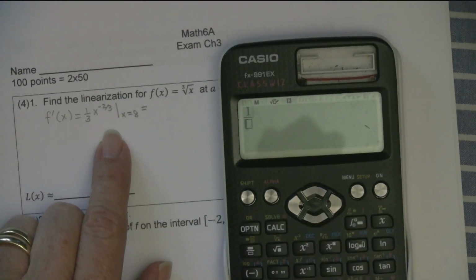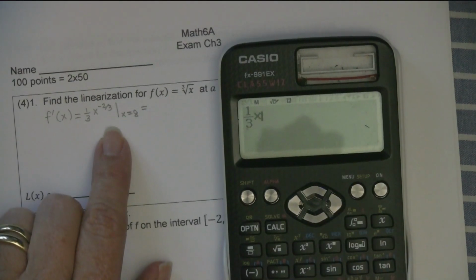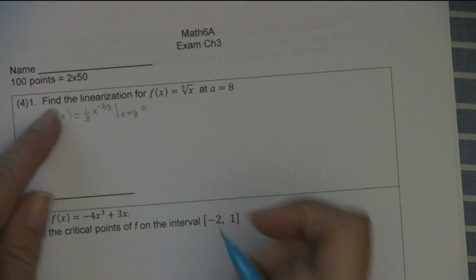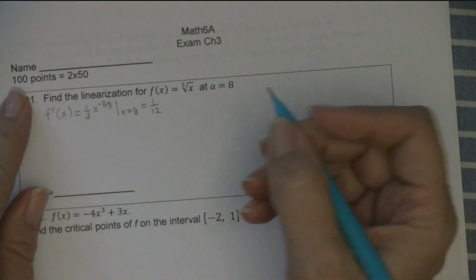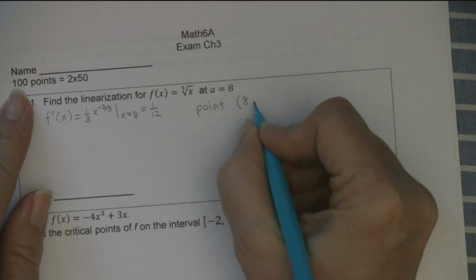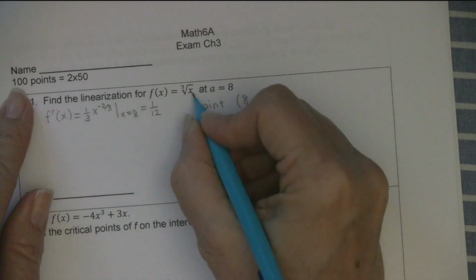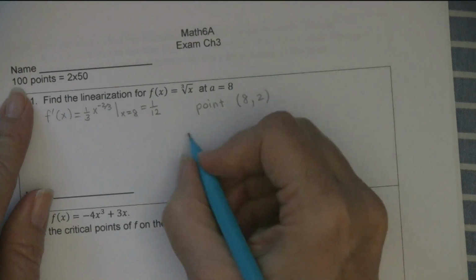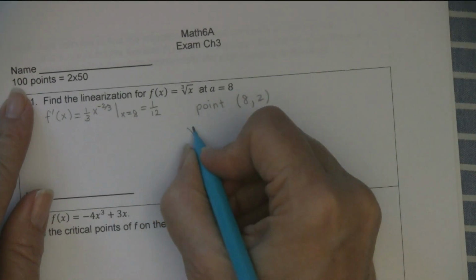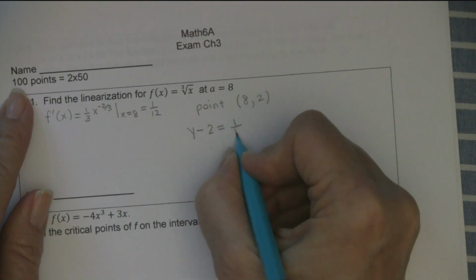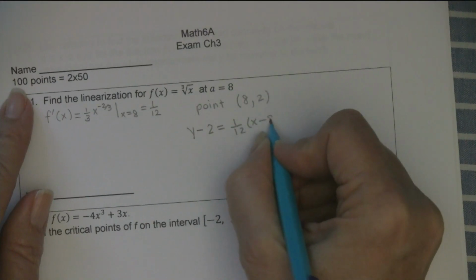You can also do it with your head if you like. It actually turns out nice. So this is 8 raised to the negative 2/3, which is 1/12. So that's the slope. Then the point: we needed the slope and the point, which is an ordered pair with 8 in for x. To find the y, the cube root of 8 is 2, so there's our point. So our tangent line, which is what the linearization is, is y minus 2, y minus y1, equals the slope, 1/12, times x minus 8.